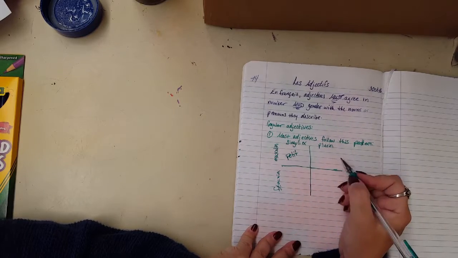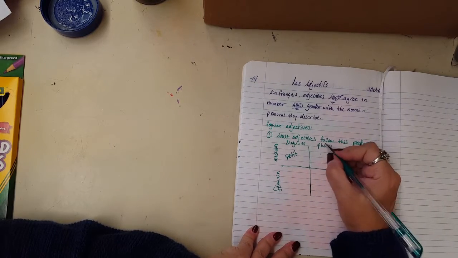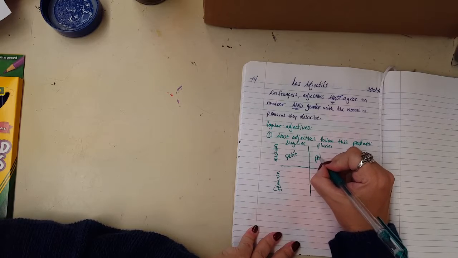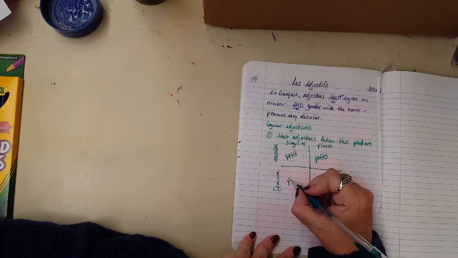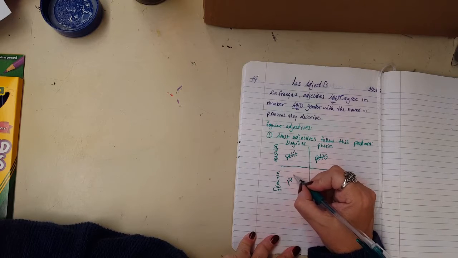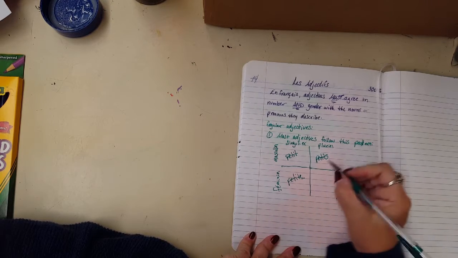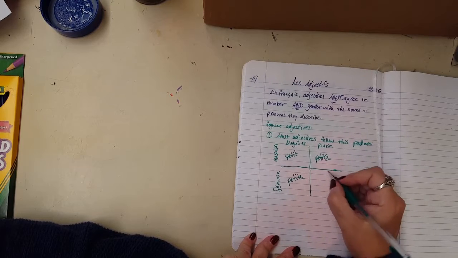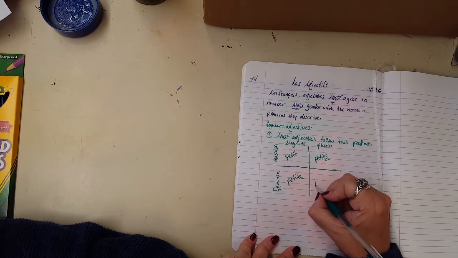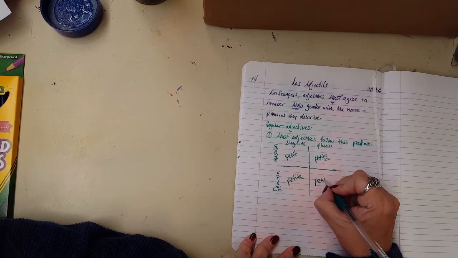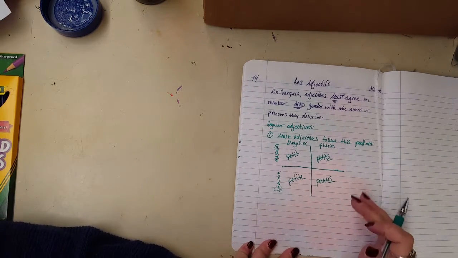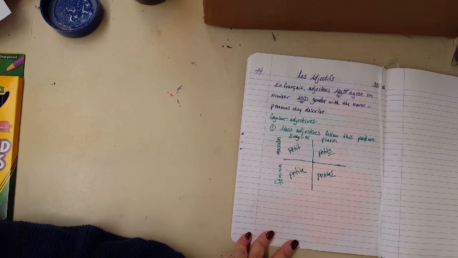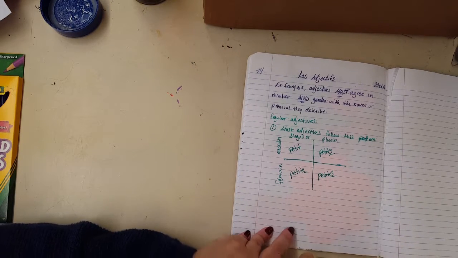In order to make this plural, we're going to add an S, ajouter un S. And then to make it féminin, we're going to add an E, petite. And then to make it feminine plural, again, an S. Most adjectives will follow this pattern. When in doubt, follow this pattern. You'll be right most of the time.